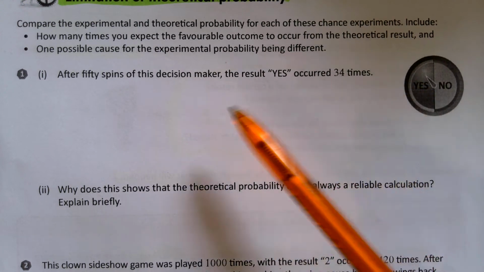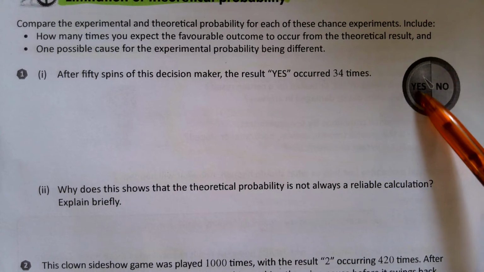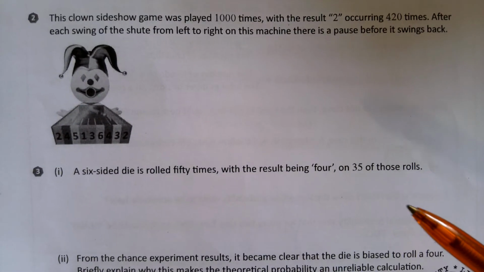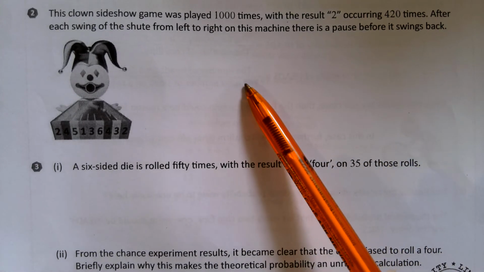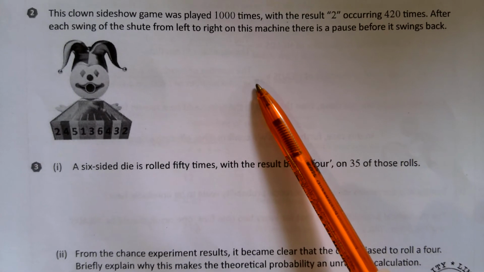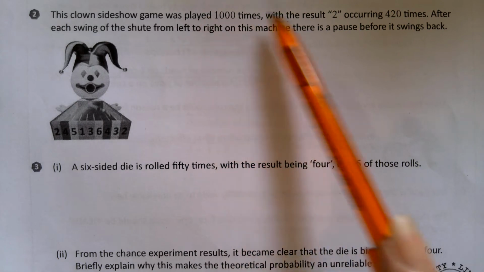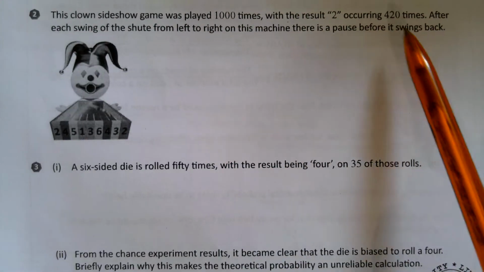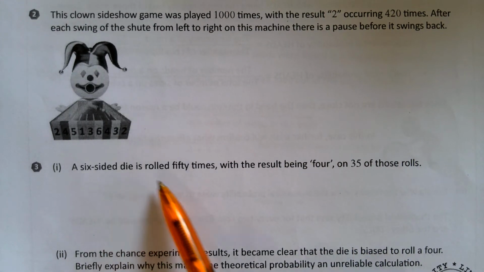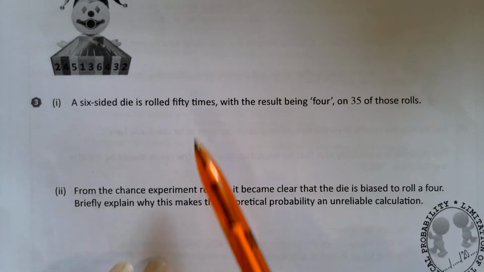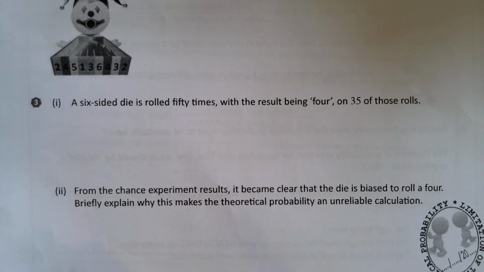Yes was 50 spins, it was 36. What might be wrong? Work out your probability. A clown one with 1,000. Remember to highlight all the numbers that you need to help you. And a 6-sided die. There are 2 questions there.